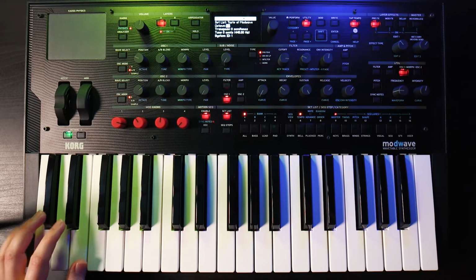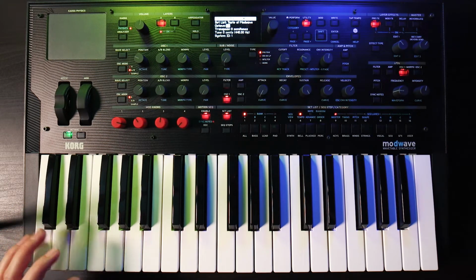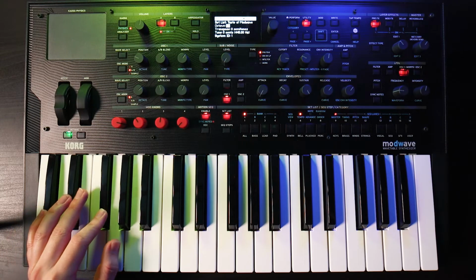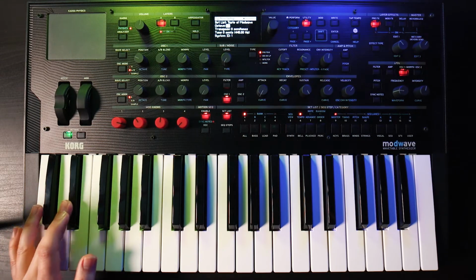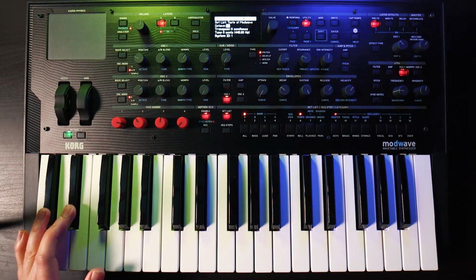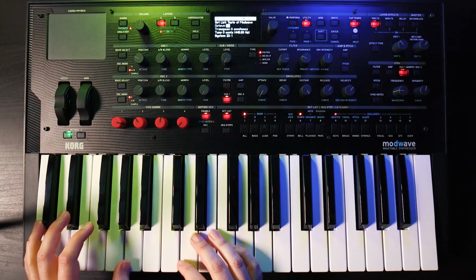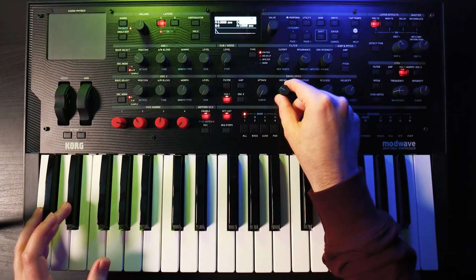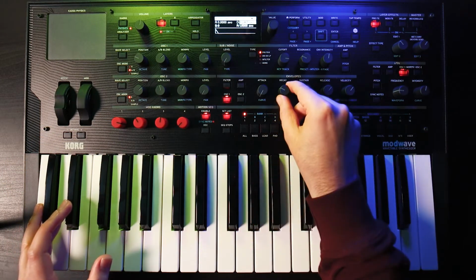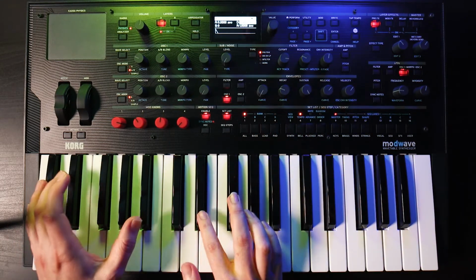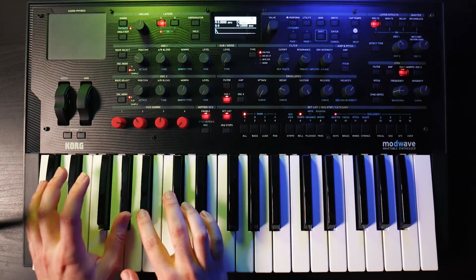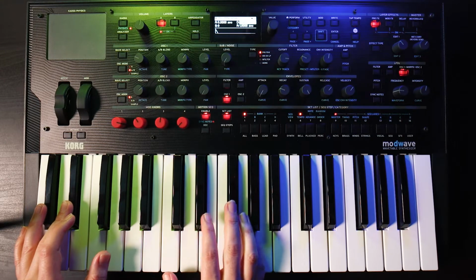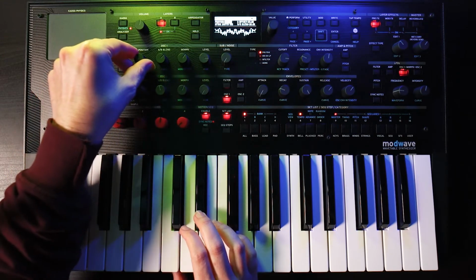Really cool for some talking bass kind of sound. You get what I mean, right? We can turn it down even further. And we can also change the position.